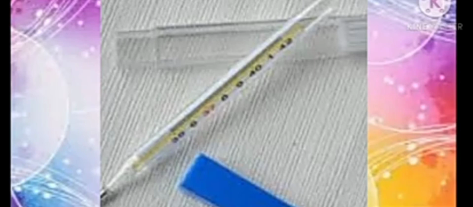It does not stick to the glass. It has a very uniform rate of expansion for a wide range of temperature. Clear students?